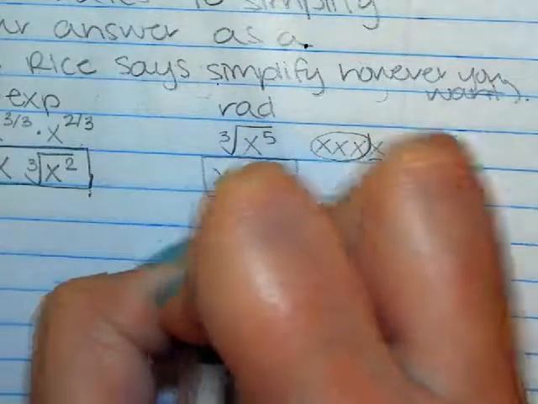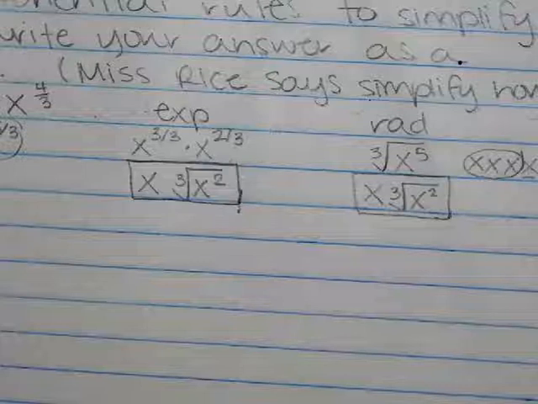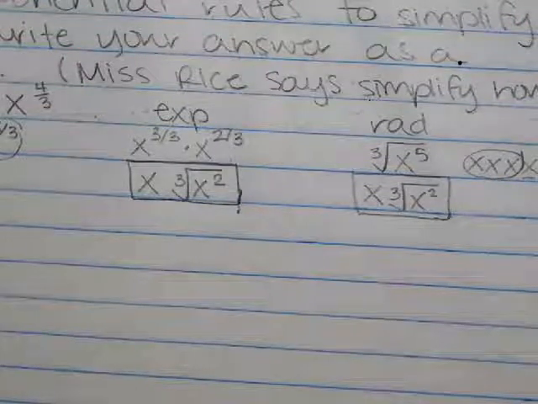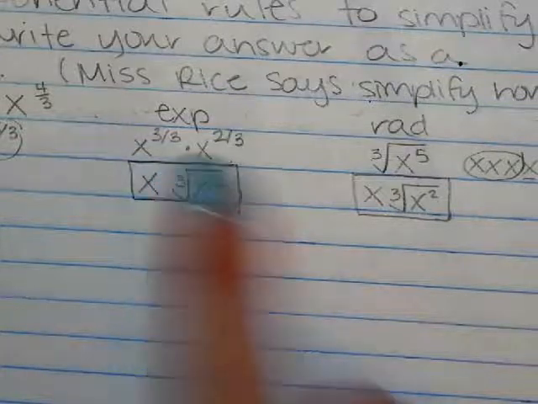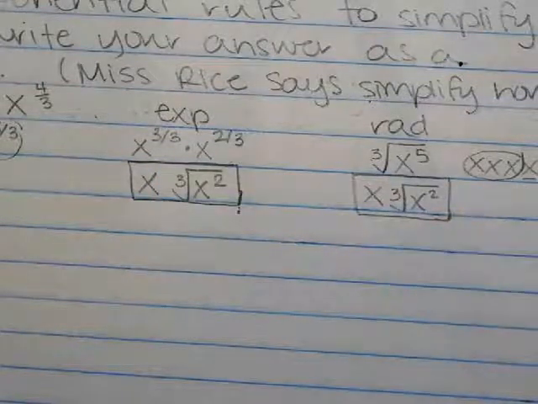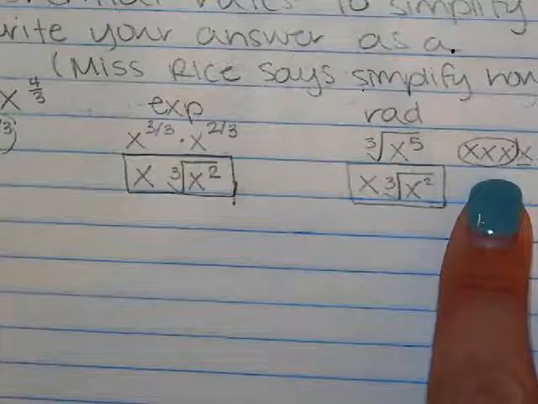This is simplifying using exponents. This is simplifying using radicals. The factor tree method. Simplifying using exponents, simplifying using radicals. Okay? All right, let's try the next one.